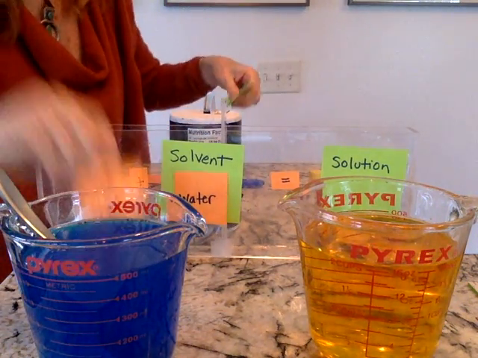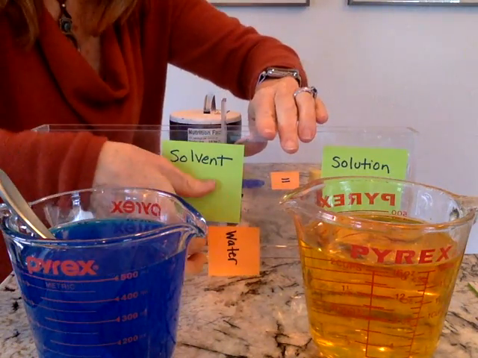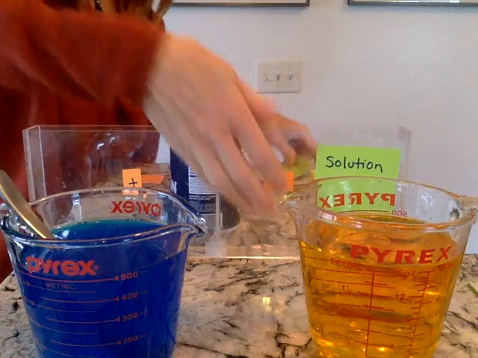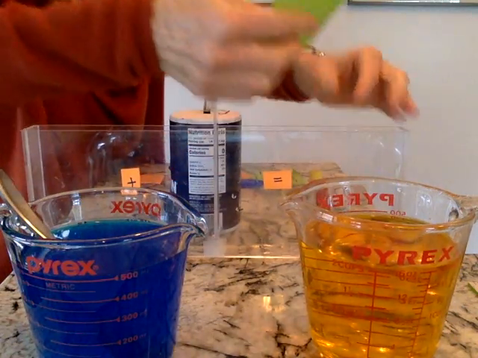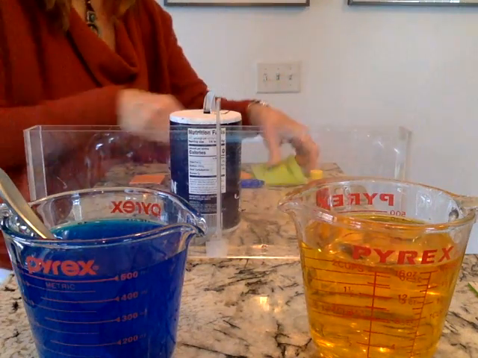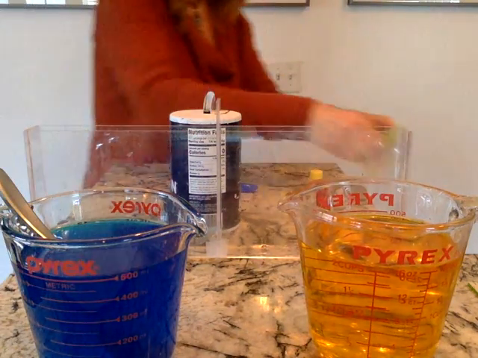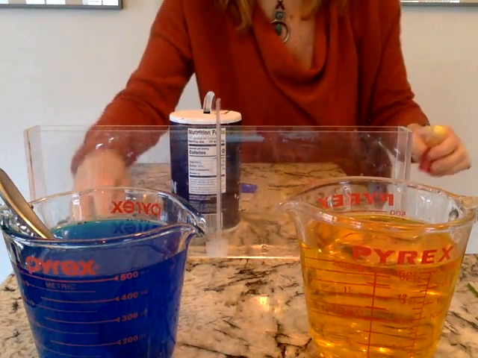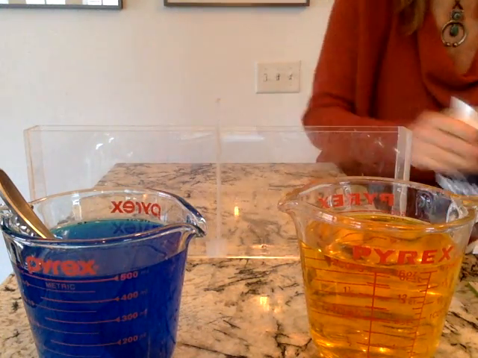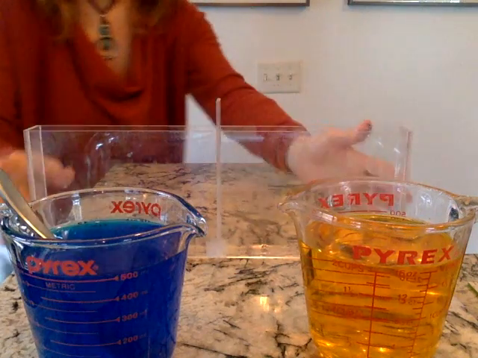So I have a saltwater solution. The solvent is the water, and the solute is the salt, and together they make a solution. So now we're going back to density. I tried to choose a white background in my house so that you can see this, hopefully, so I won't have to record it again.